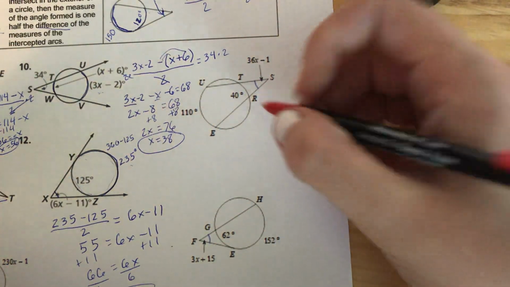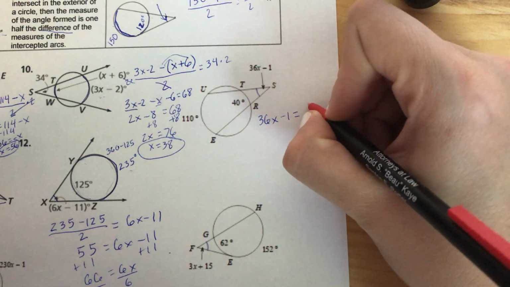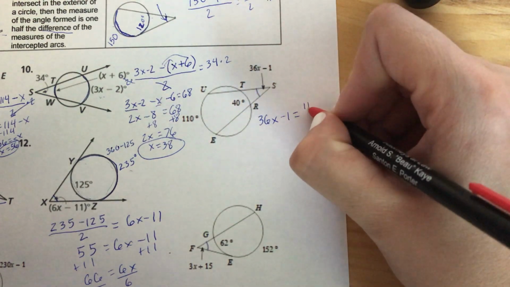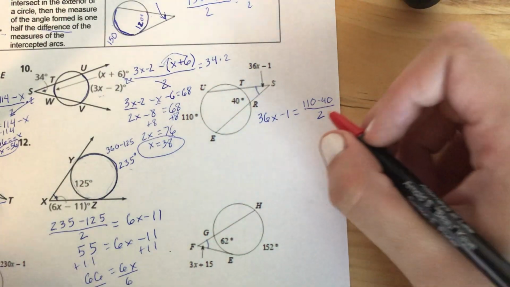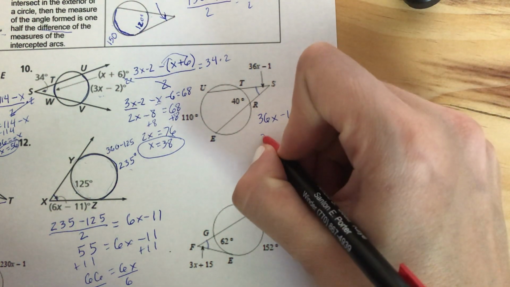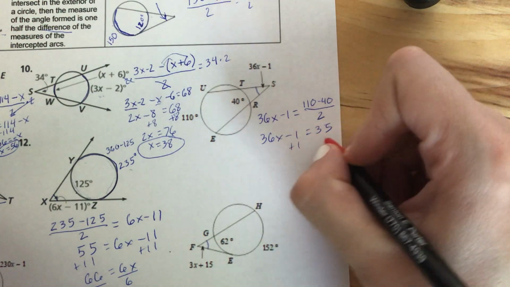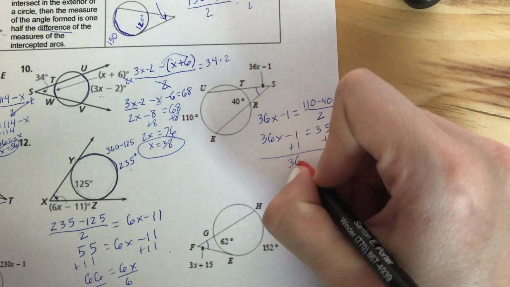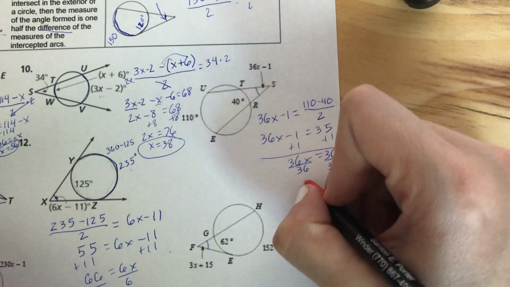All right, same idea. This one's a little easier, but we'll do 36x minus 1 is equal to the bigger arc minus the smaller arc, divided by 2. I'm going to go ahead and put this whole thing in my calculator. So 110 minus 40, divided by 2, and that'll give me 35 over here. Okay, so we'll add 1. Oh, that's nice. And so we get x is equal to 1.